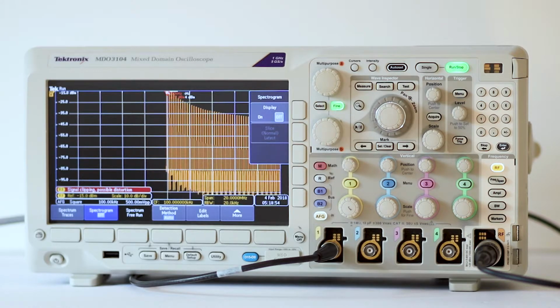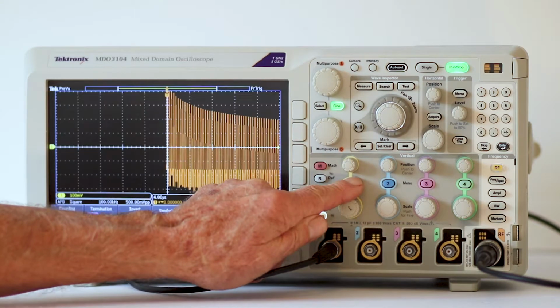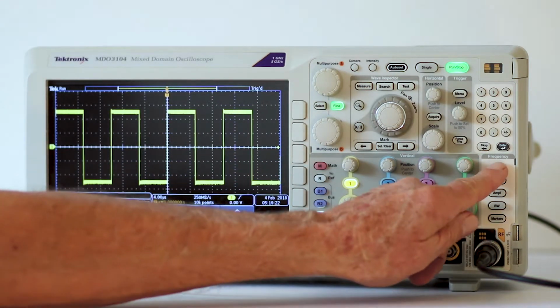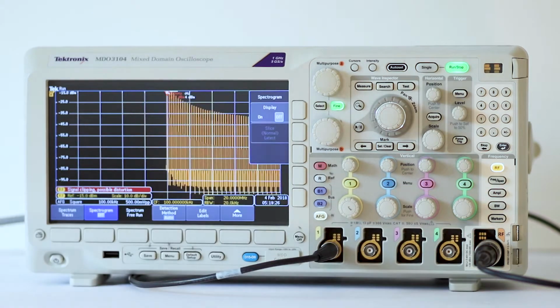Time is the default oscilloscope domain, and it is what you see when you power up the oscilloscope with a signal applied to an analog channel input. There are two ways you can access a frequency domain signal. One is to apply a signal to the RF input through an RF adapter. As soon as you press RF, the frequency domain display of that signal appears.